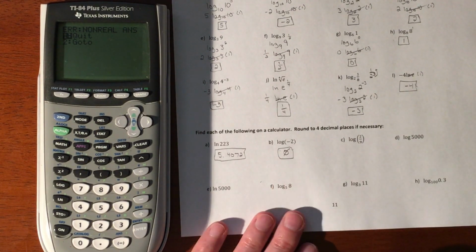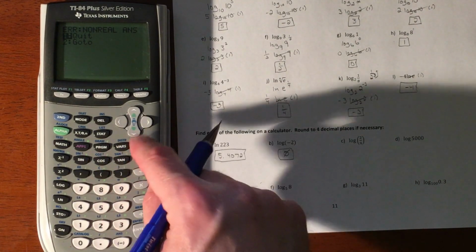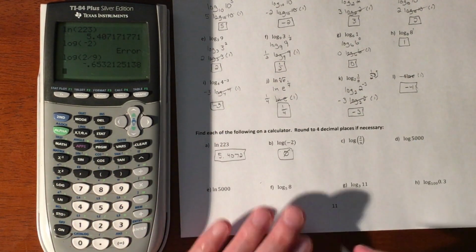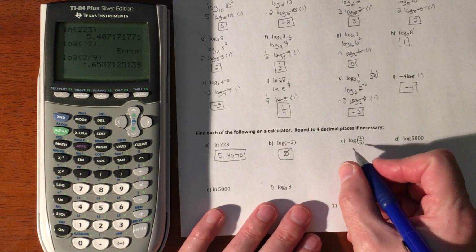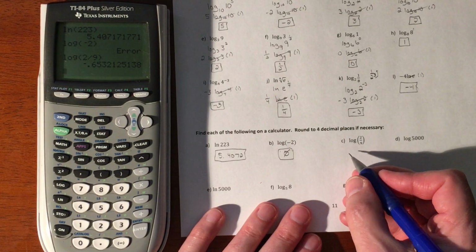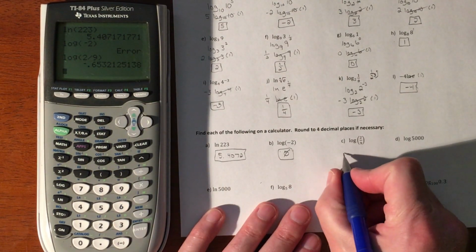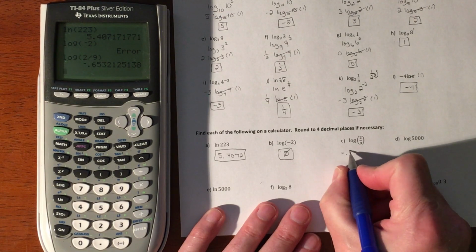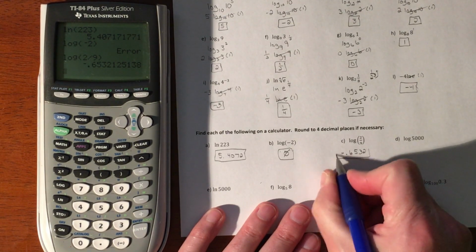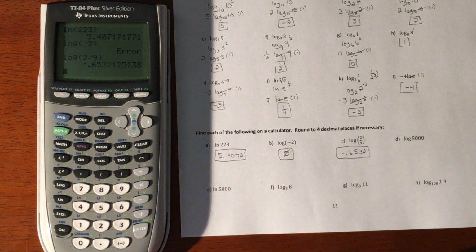All right. And then here, if you log 2/9, you'll see that you can get negatives out of this. You can't plug in a negative, but you can get out a negative. So anything that's less than 1 here, you're going to get a negative value. -0.6532. And then this wouldn't be any different. Plug those into the calculator.